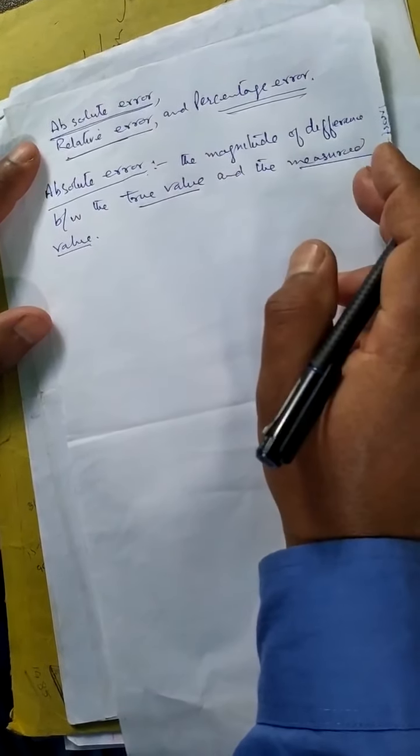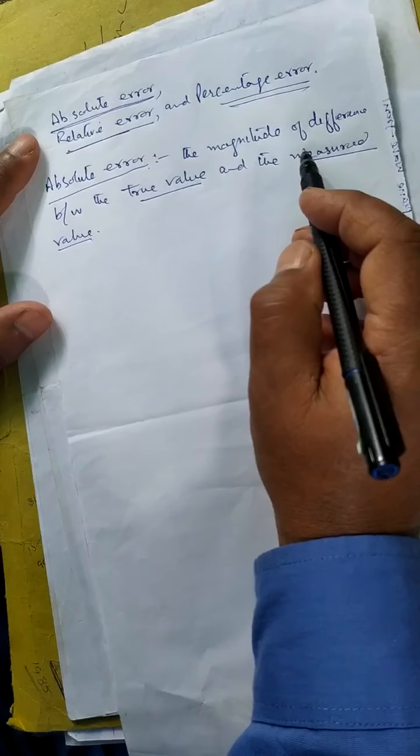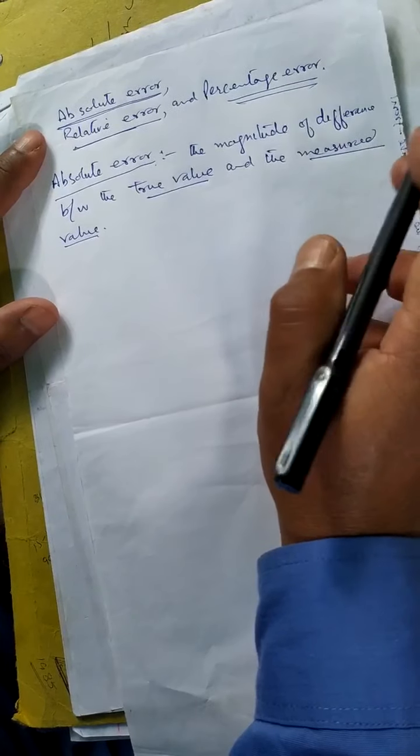It should be noted that arithmetic mean of all the measured values is called true value.